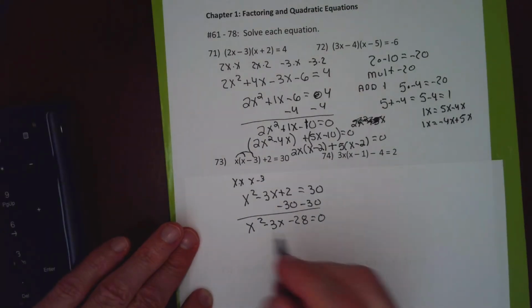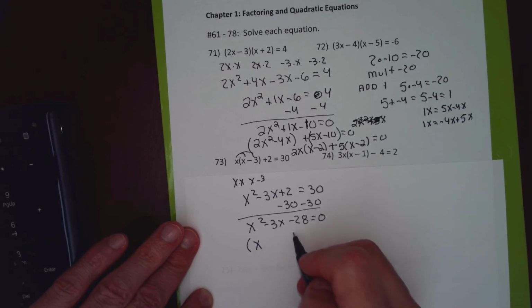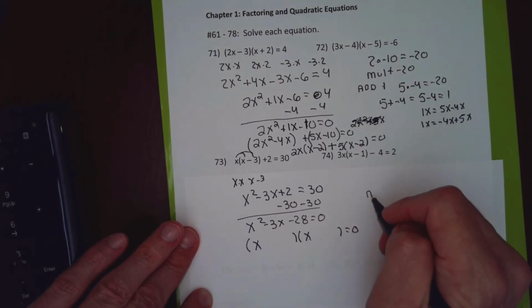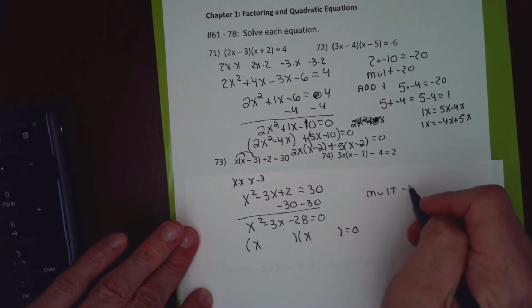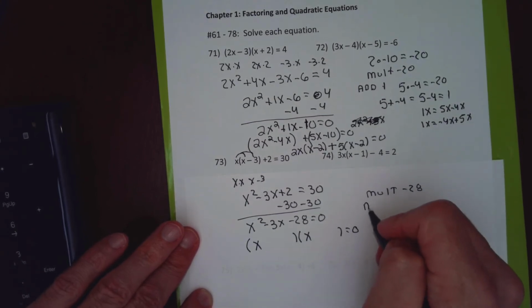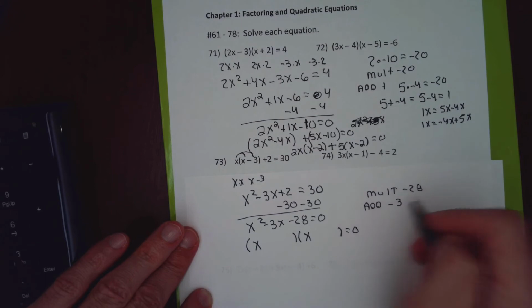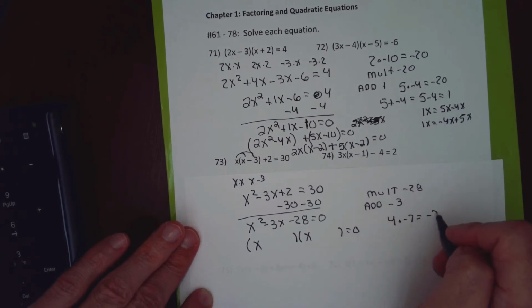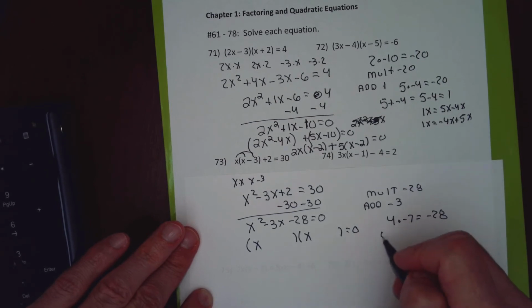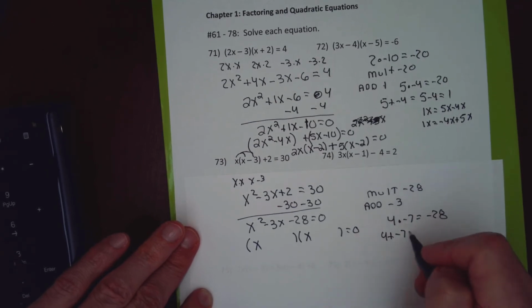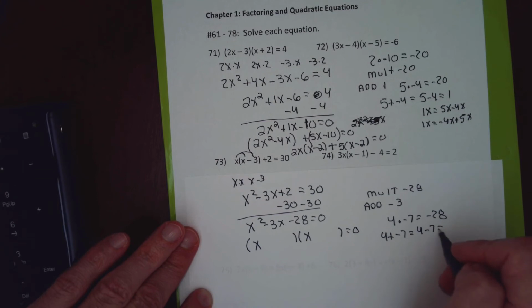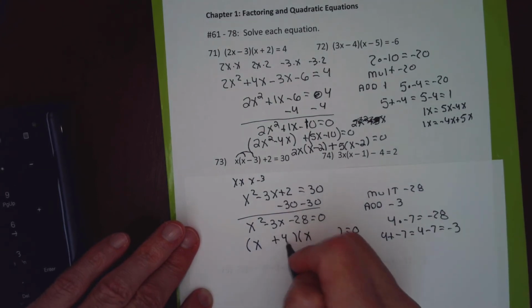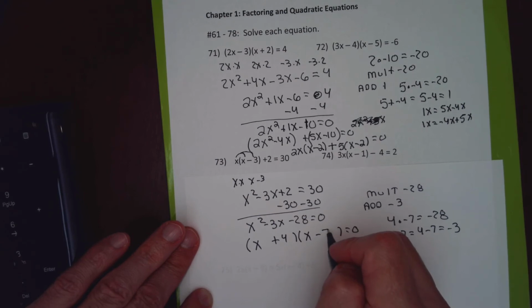For my factoring, I'm going to sight factor because there's not a number in front of the squared term. I'm going to lead off with a couple of x's. I'm looking for numbers that multiply to negative 28, that add but really subtract to negative 3. And that's going to be 4 and negative 7, because 4 times negative 7 is negative 28, and 4 plus negative 7 is the same as 4 minus 7, and that's negative 3. So one of my parentheses is going to get a 4, the other is going to get a minus 7.